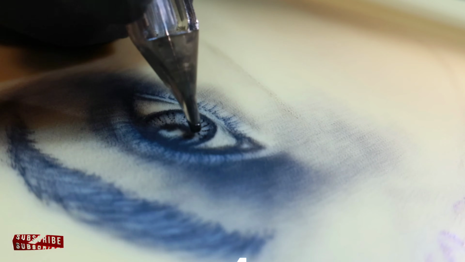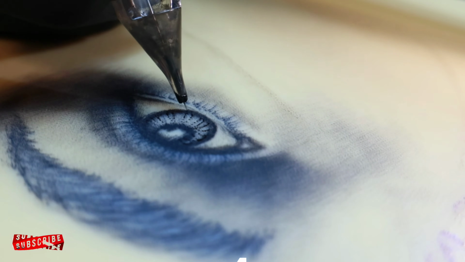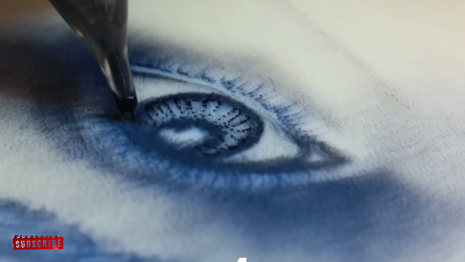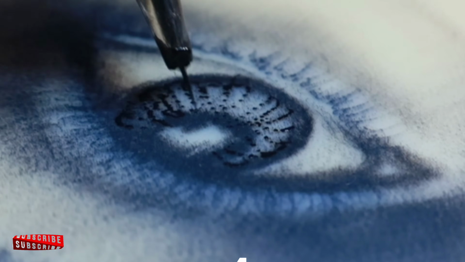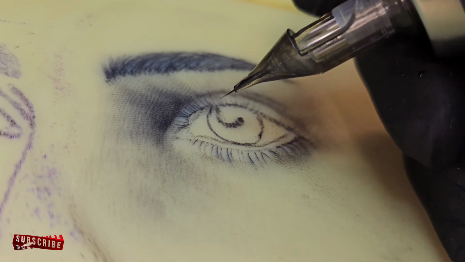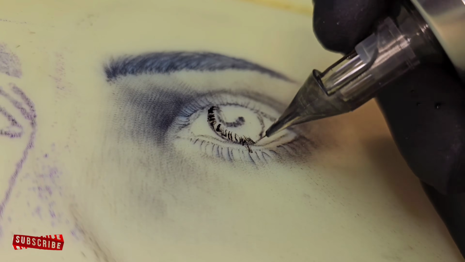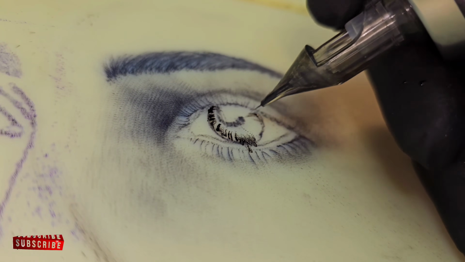4. Controlling ink saturation. Using too much dark ink can make the eye look artificial. To achieve a natural look, balance cool and warm tones based on the skin type. Common mistake: overfilling the white of the eye makes it look unnatural. Mixing white with shades of gray prevents excessive contrast.